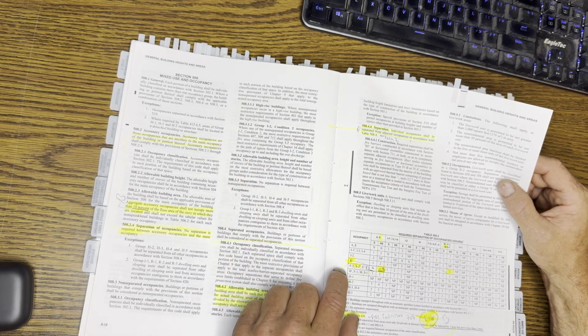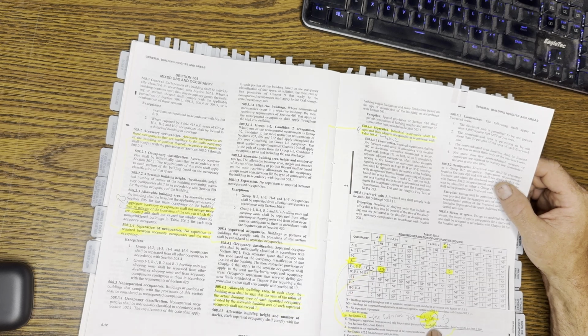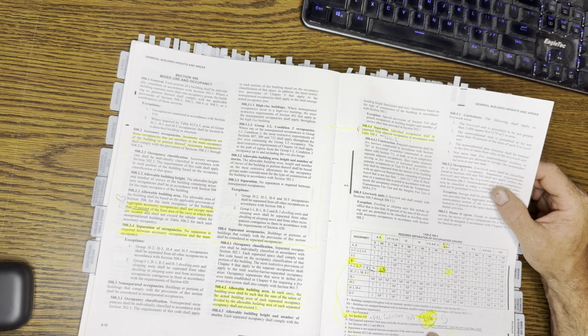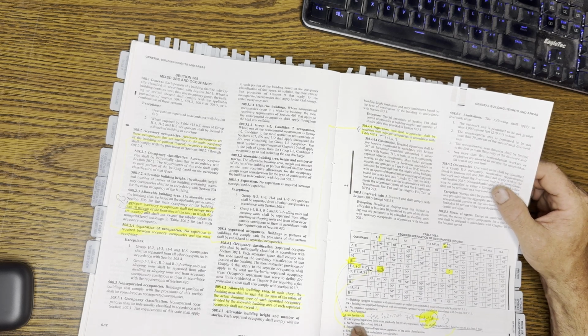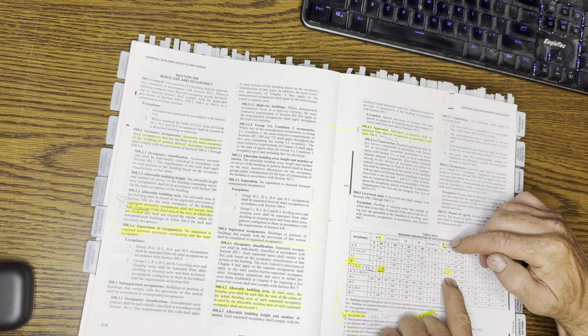So let me see, what did I need here? I'm trying to think. The answer was 1 hour. I don't remember. Okay, there it is. Footnote, magic footnote right there. The required separation from areas used only for private or pleasure vehicles shall be reduced by 1 hour, but not less than 1 hour. So that was the answer. I think originally it gave me 2 hours. Yeah, see right there.